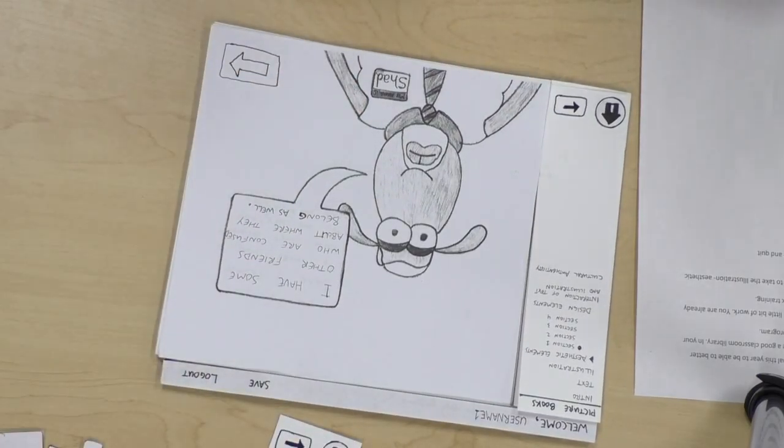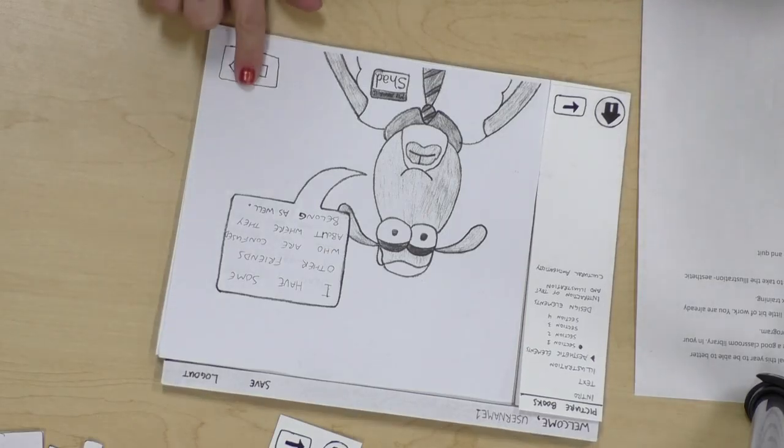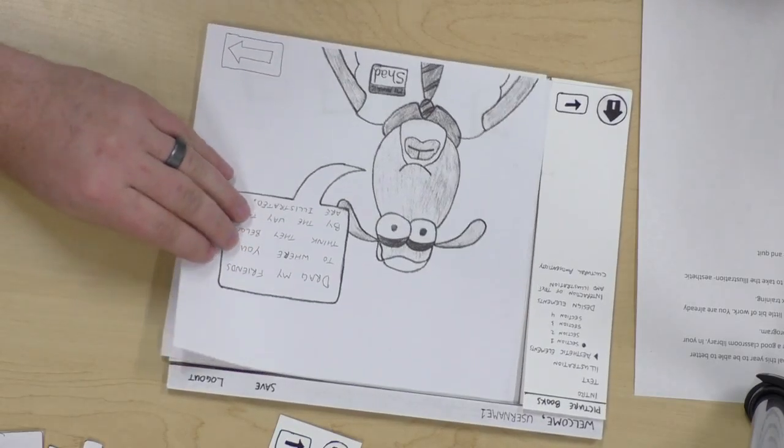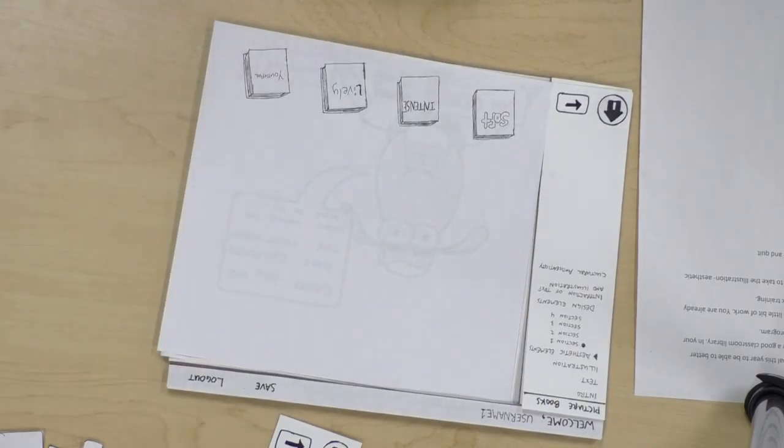I have some other friends who are confused about where they belong as well. Drag my friends to where you think they belong by the way they are illustrated. Oh, cool, an activity. Yay!